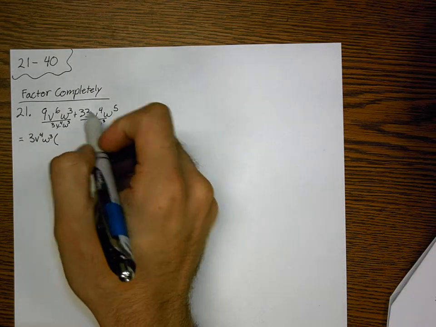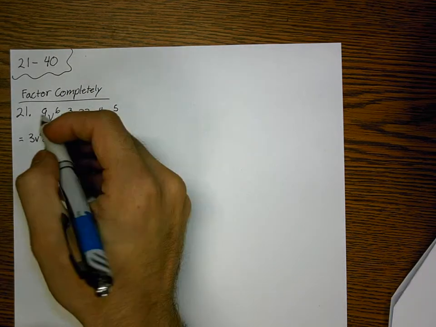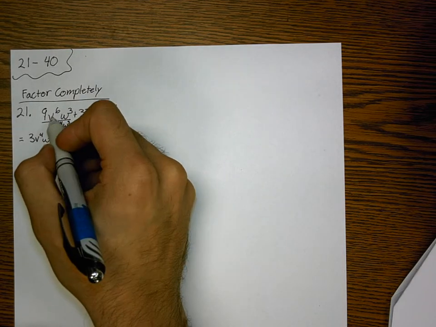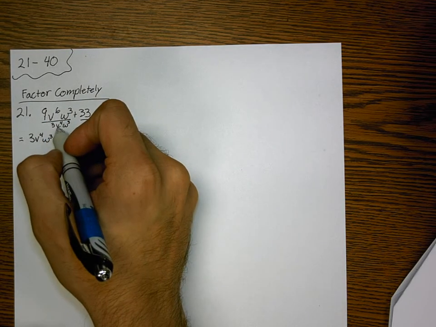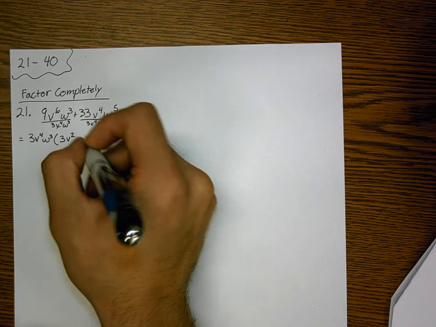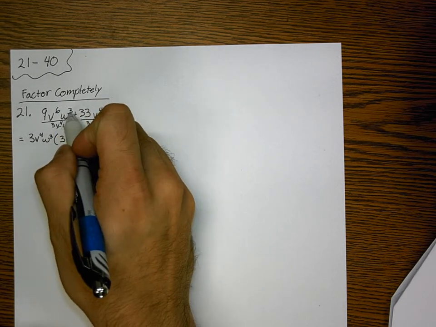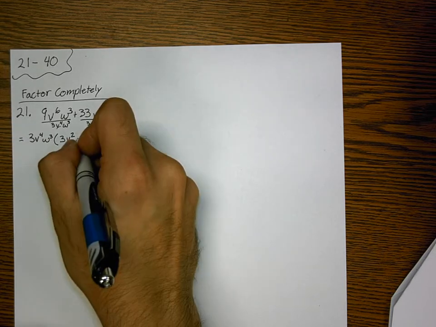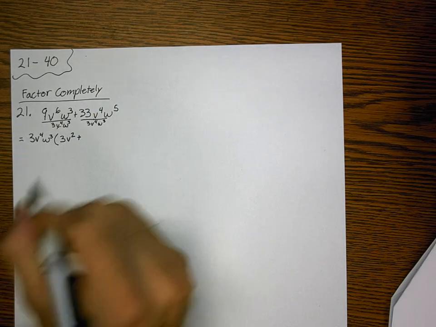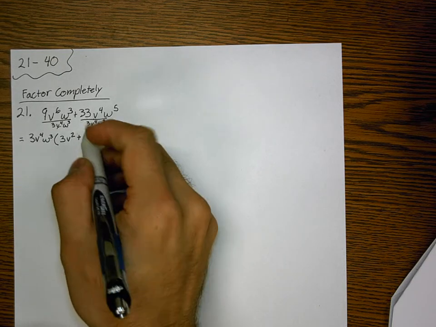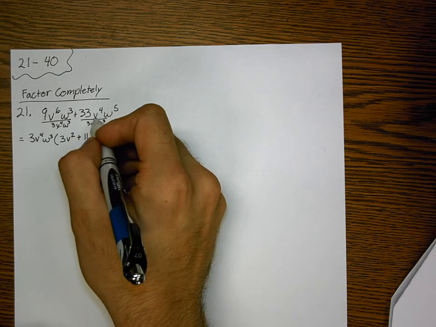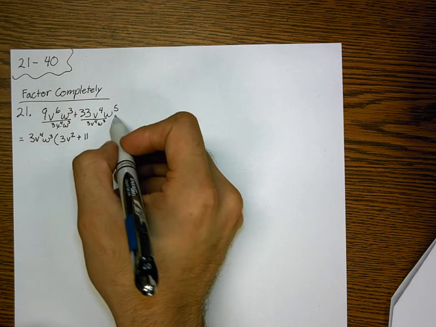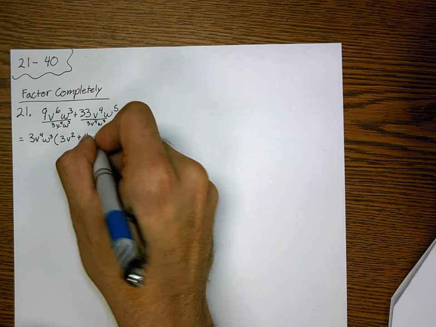So once I divide those greatest common factors out, I see what's left. 9 divided by 3 is 3. V to the 6th divided by v to the 4th is v to the 2nd. W to the 3rd over w to the 3rd is just 1. So we don't have to write that because that would not change the value. In the second term, I have 33 divided by 3, which is 11. V to the 4th divided by v to the 4th, again, just 1. And w to the 5th divided by w to the 3rd, which is w squared.